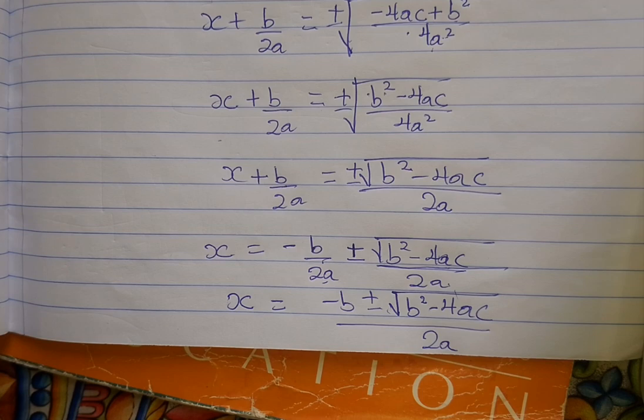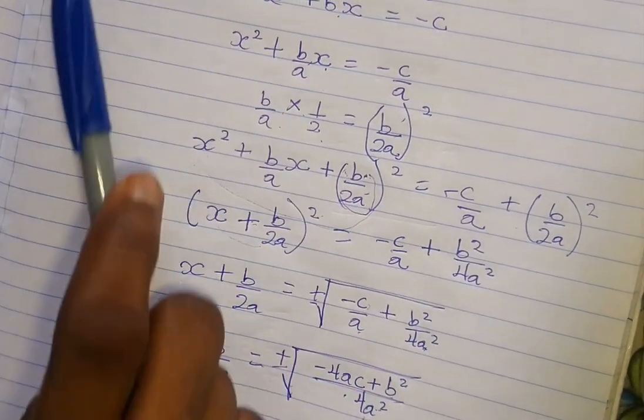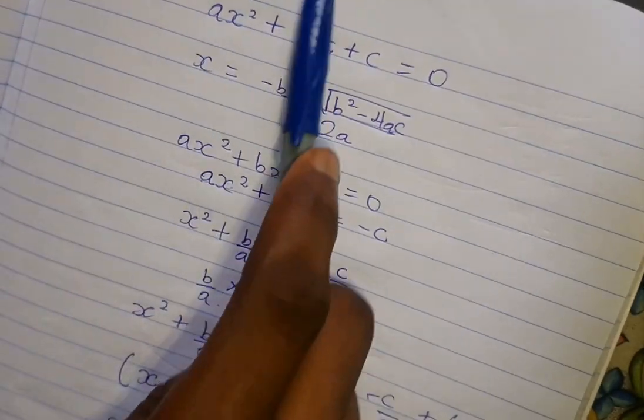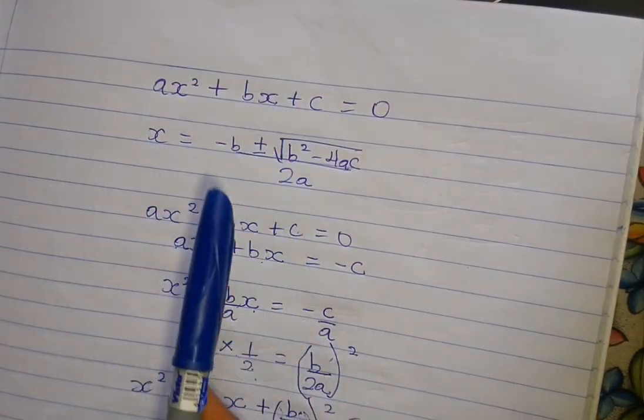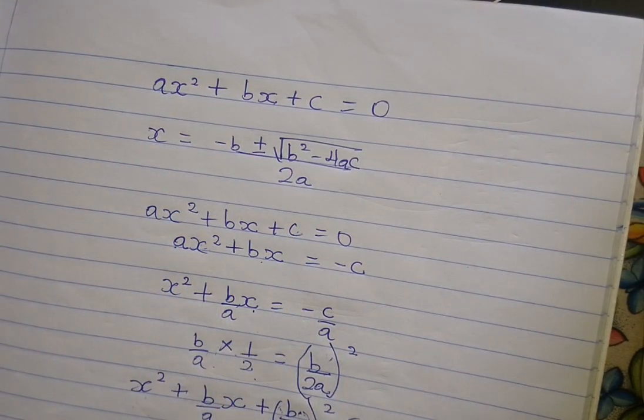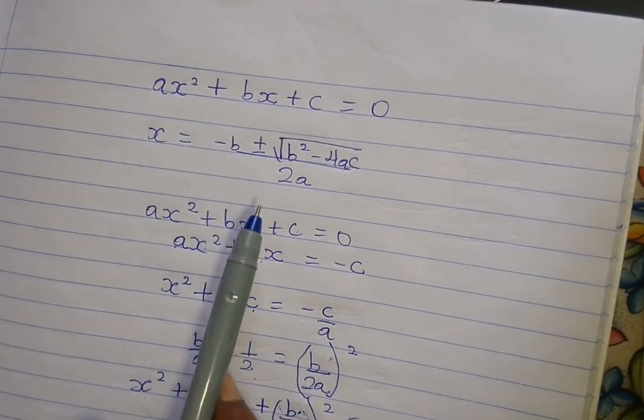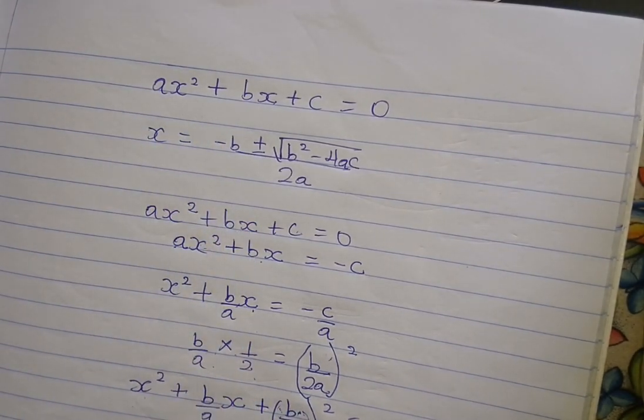Now you can see I was not lying. Look at this, ax square plus bx plus c. It has turned to this almighty formula that we call. You can see. So that is how we find the almighty formula, so called, using completing the square. I'm sure that you should be able to derive or know how to use completing the square by this example.